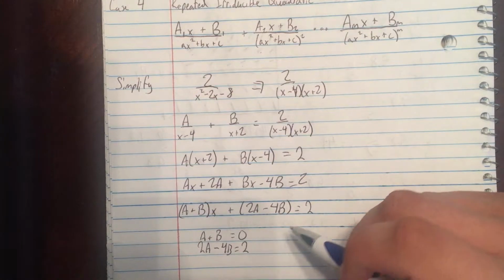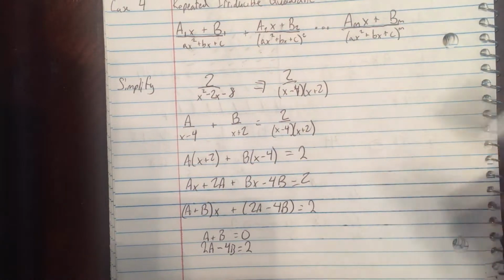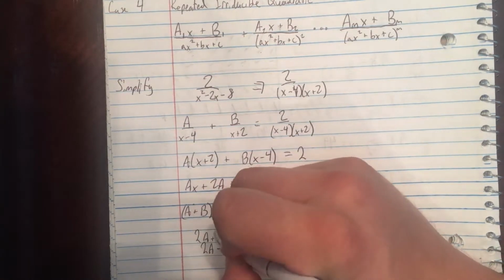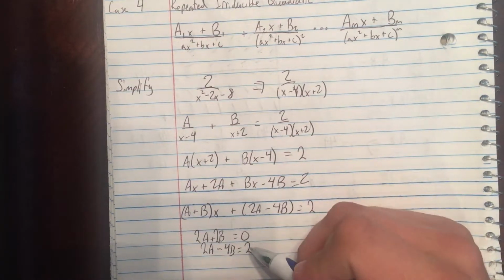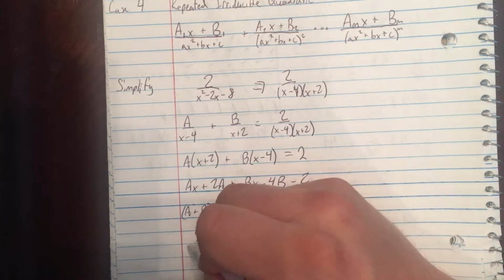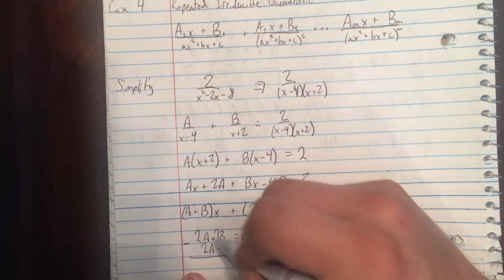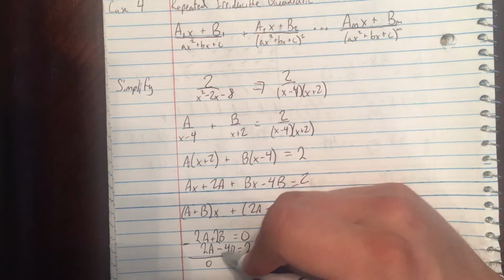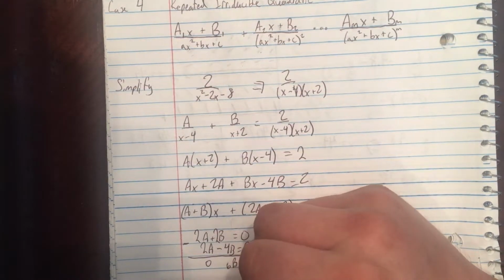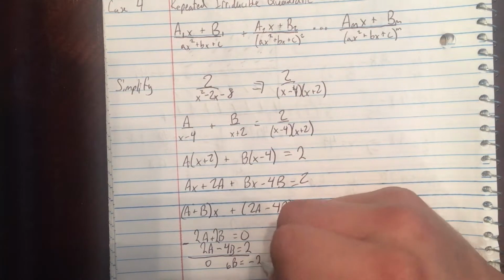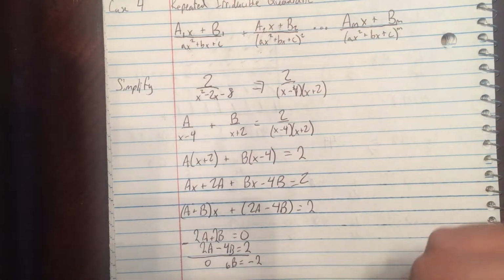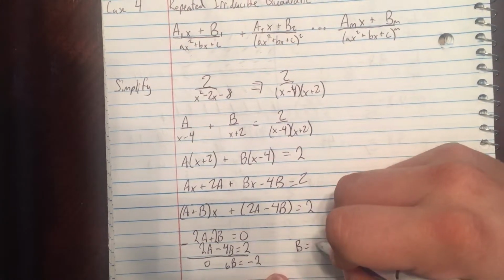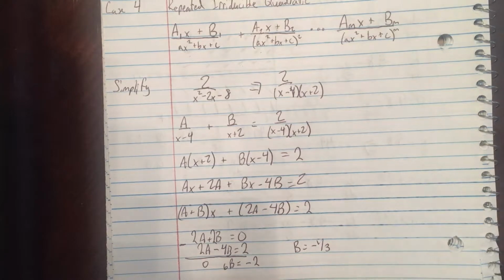Now we have this system of equations, so we can actually solve this. We're going to multiply this by 2, so 0 times 2 is 0 once again, and we're going to subtract the 2. So 2a minus 2a is 0, 2b minus negative 4b is 6b is equal to negative 2, which means b is going to be equal to negative 1/3.